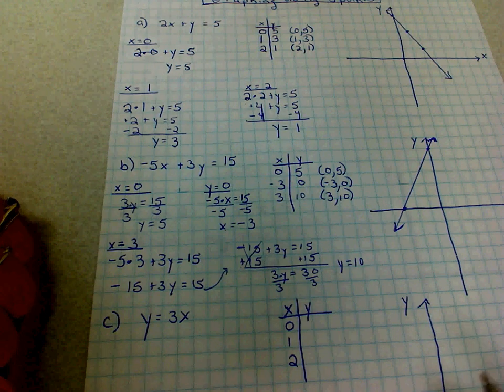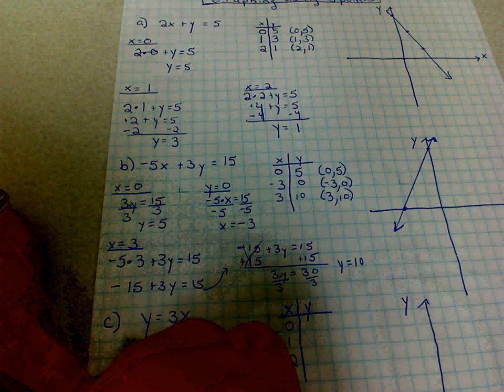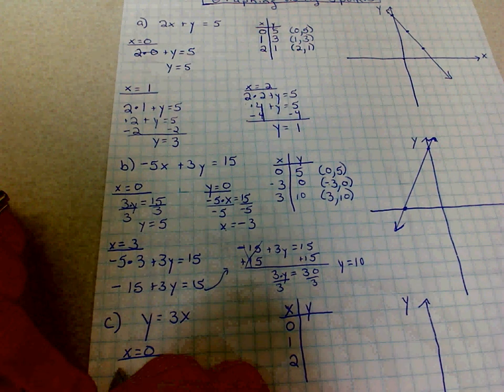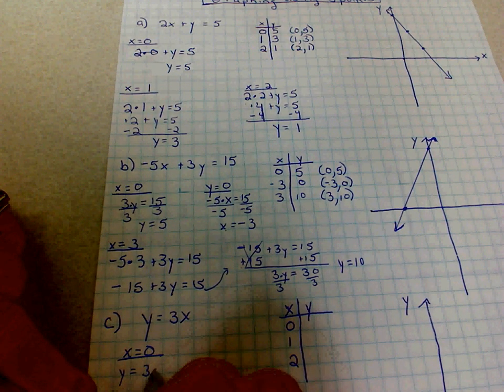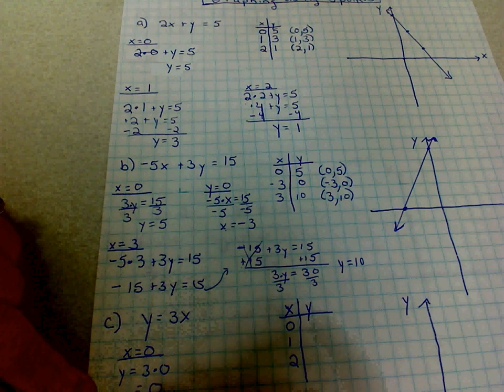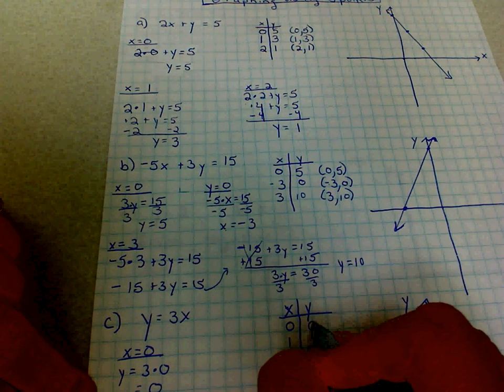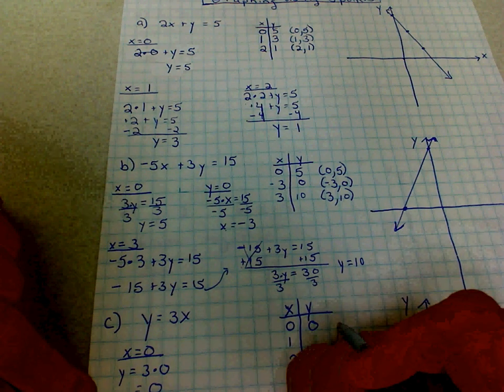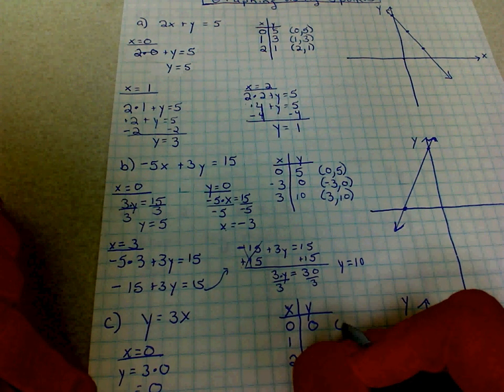So I'm going to let x equal 0, and so y equals 3 times 0, which gives me 0. Do you remember what the ordered pair 0, 0 is called? You got it. It's called the origin.